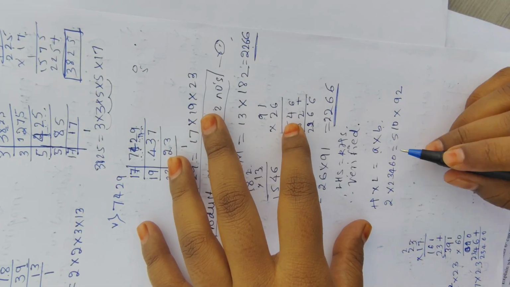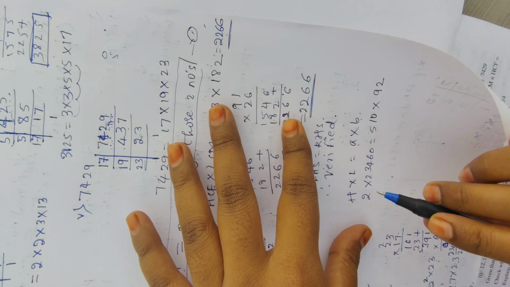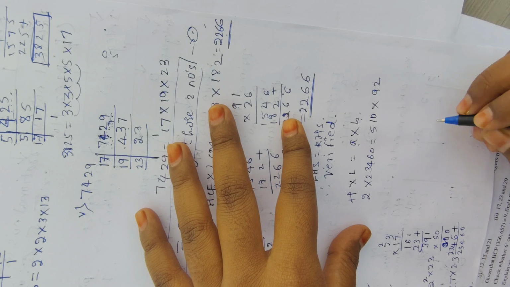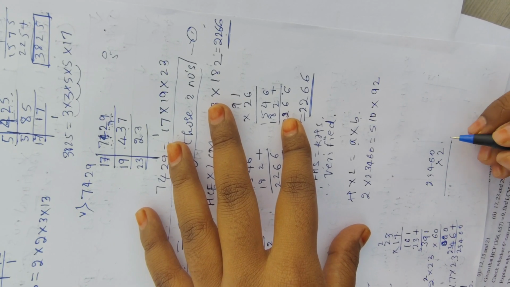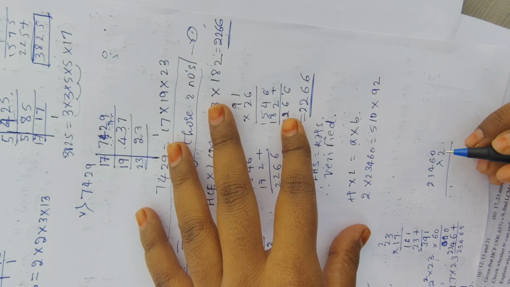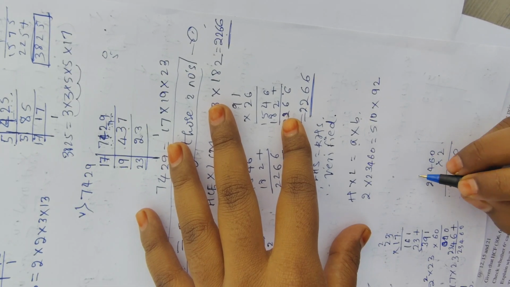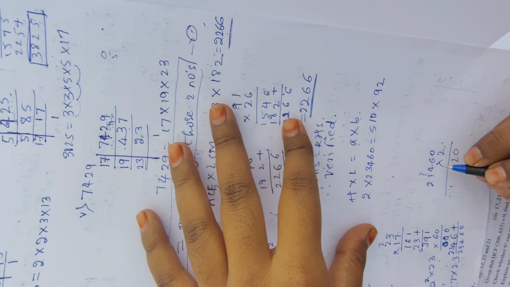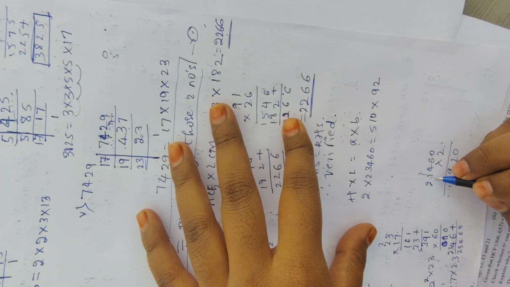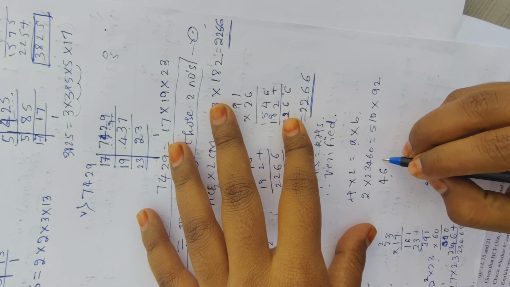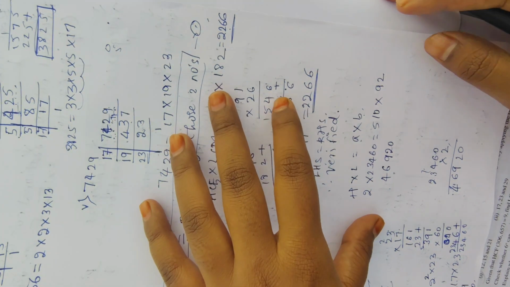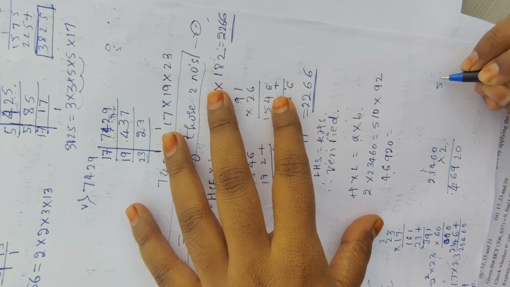Now we check: 23460 you multiply with 2, what number will we get? 2 zeros are 0, 2 sixes are 12, 2 fours are 8 plus 1 is 9, 2 threes are 6, 2 twos are 4. So we got the answer as 46920.